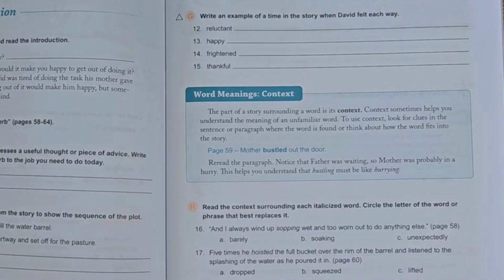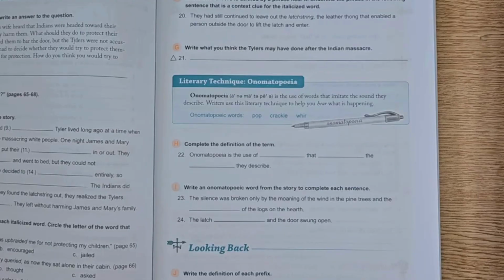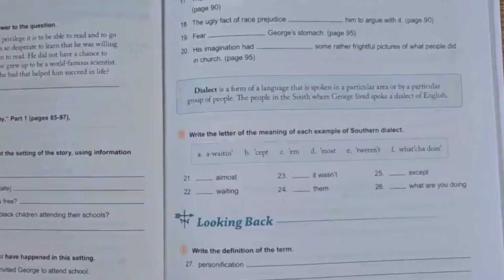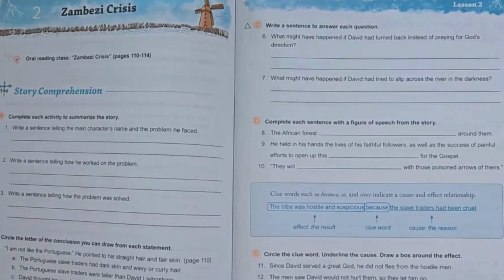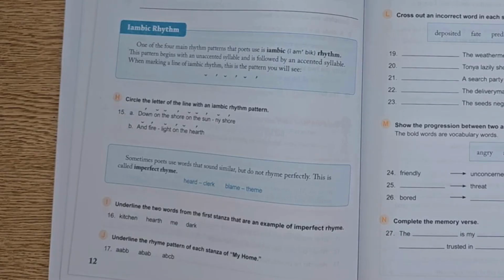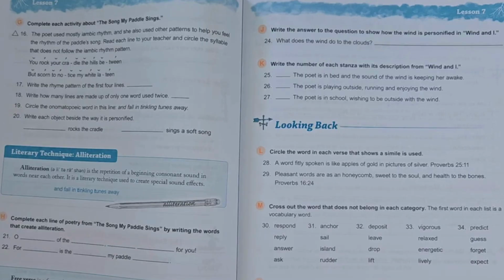Light Unit 502 teaches skills such as using context to determine word meanings, identifying onomatopoeic words, learning about nonfiction, biographies, autobiographies, and even dialect. Light Unit 503 covers skills like identifying the parts of a cause and effect relationship, identifying iambic rhythm in poetry and imperfect rhyme, and identifying alliteration and recognizing free verse.